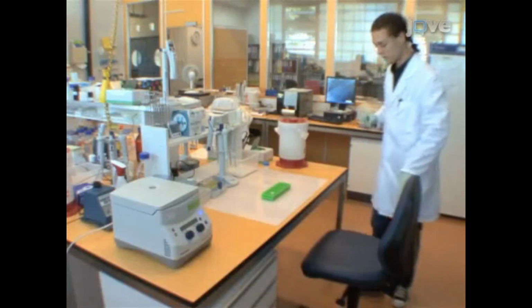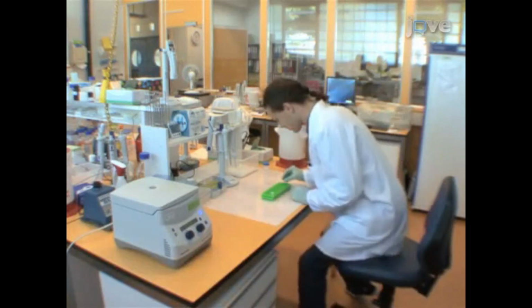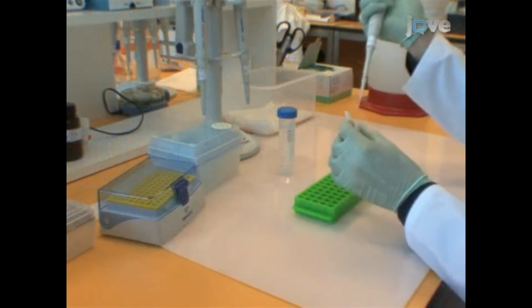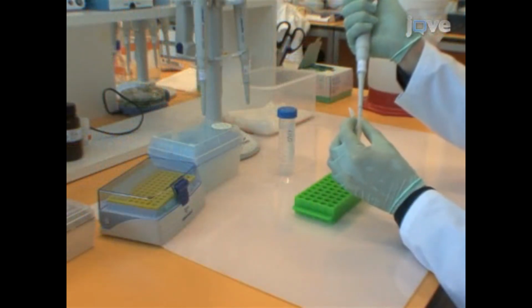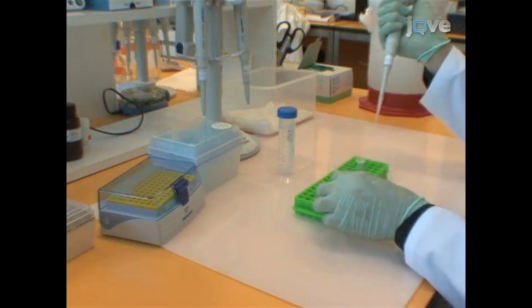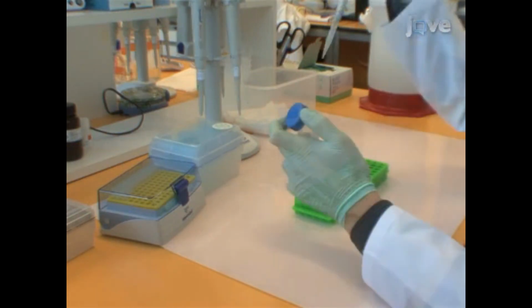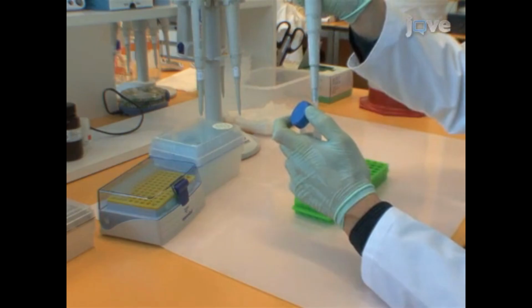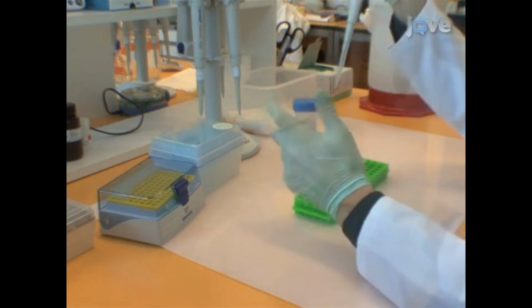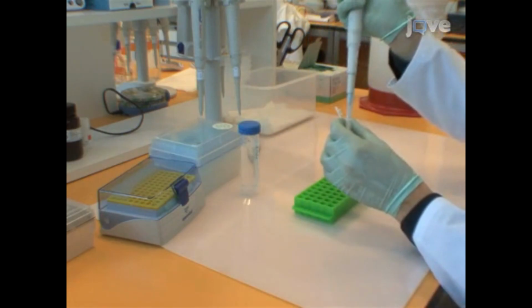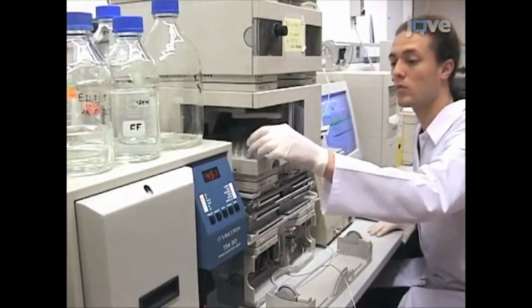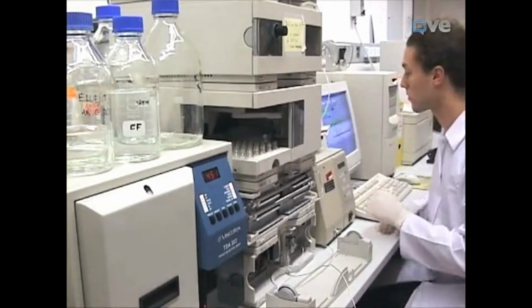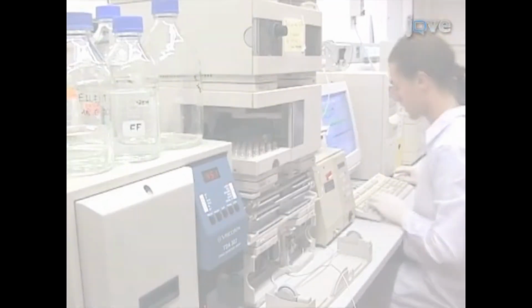For the analysis of the coupling rate of the NSAID conjugates by high-performance size exclusion chromatography, or HPSEC, first dilute the HSA standard sample to a concentration of 1 mg per milliliter in demineralized water. For detector calibration, inject 50 microliters of HSA standard solution.